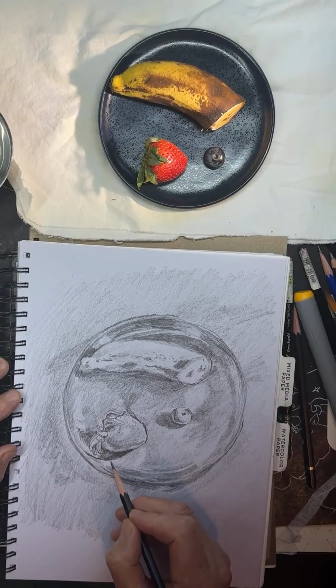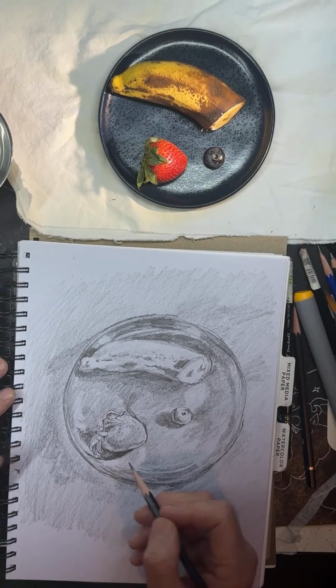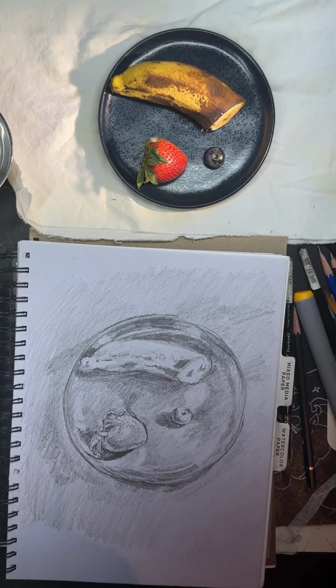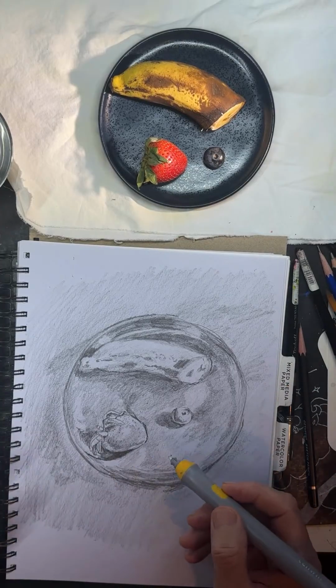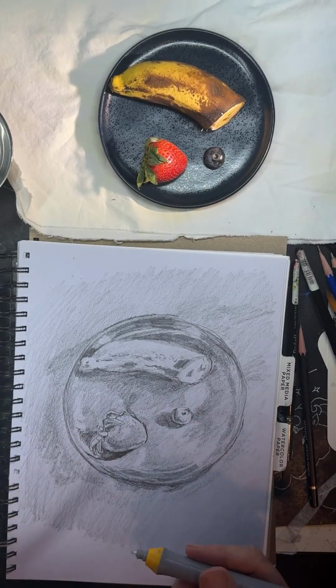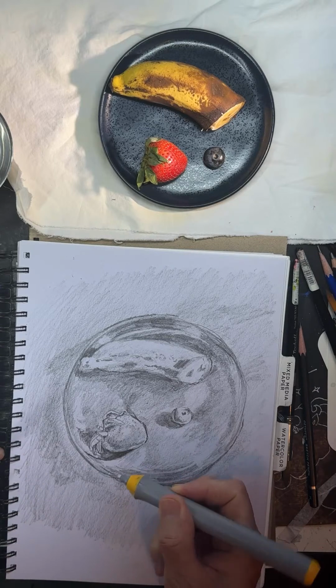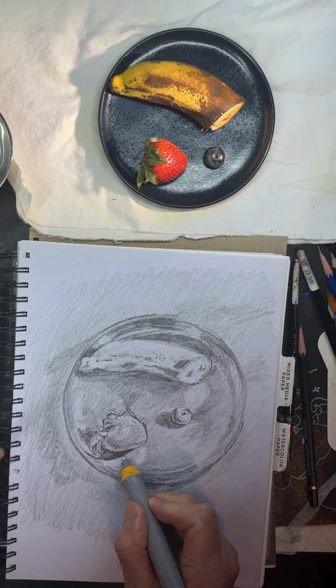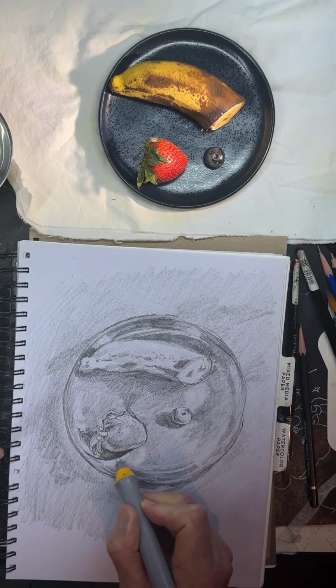Having a hard line, an edge here is going to really help us with our depth. Having this super high contrast close to what should be appearing closest to the viewer, the highest contrast, is going to look close.